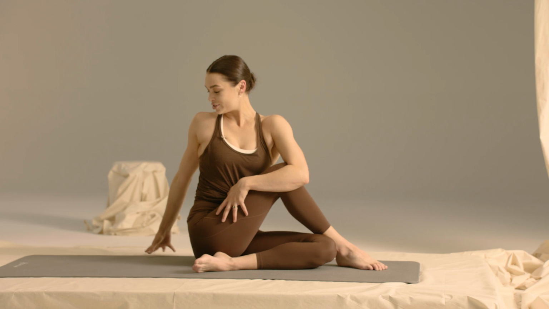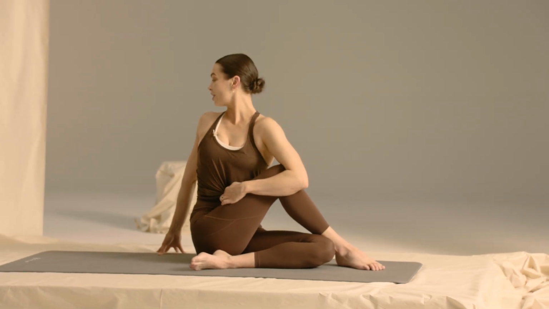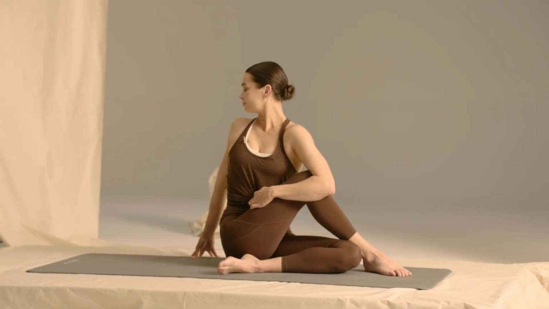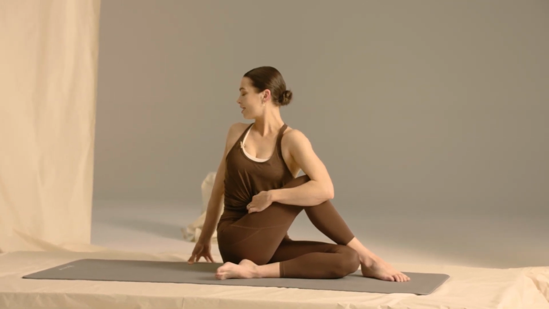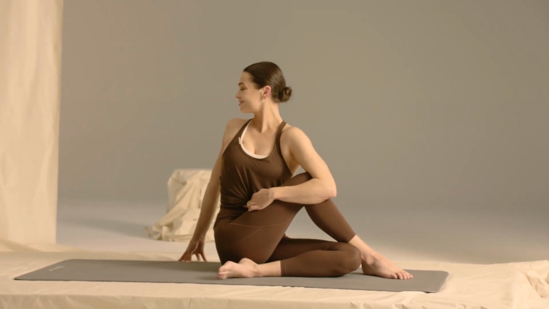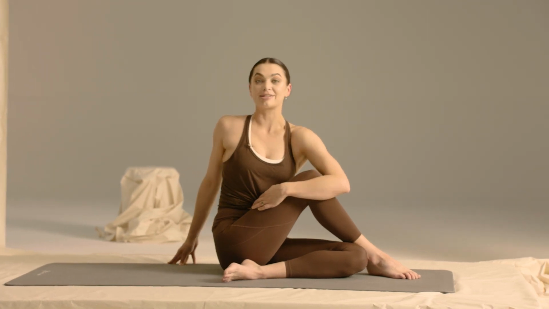All right, hands come behind you, lift your chest high, and as you exhale, look over your back shoulder and rotate into that twist. Really pull that knee in nice and close. You can feel the stretch through your piriformis. And from here, slowly turn yourself back to the front.